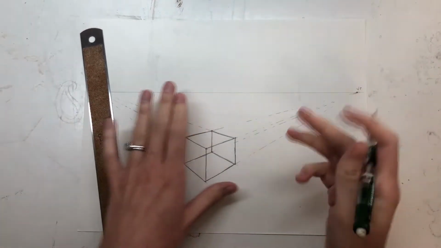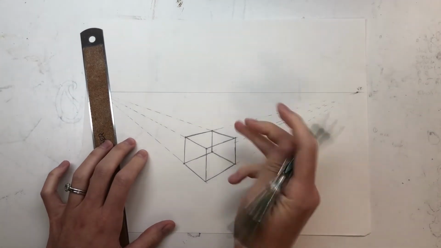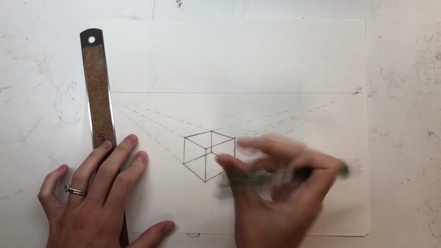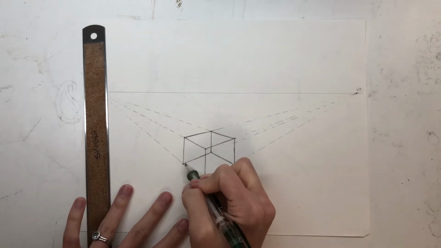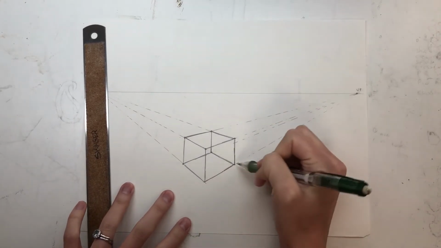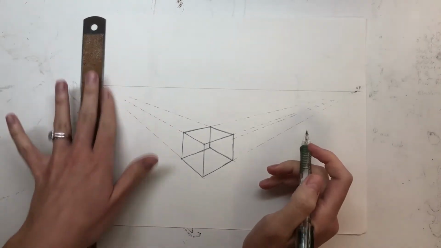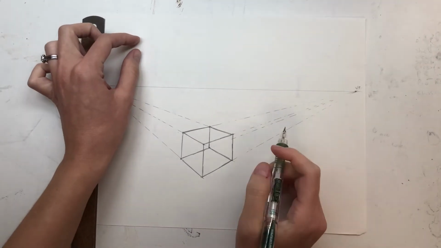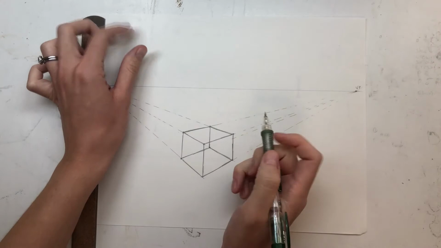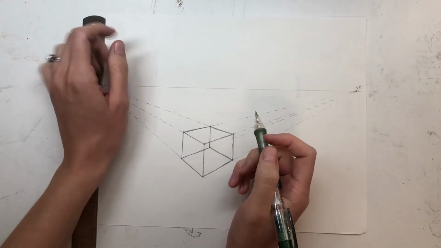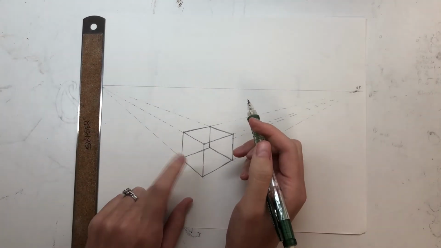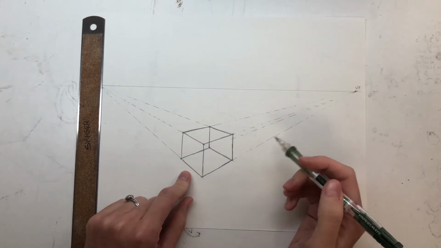Now, here's where we get to the instructions of the cast shadow. As you read in your book, there were a couple different ways to do a cast shadow depending on the kind of lighting source you have. So if you have an artificial source of light, then that's going to act in a way as kind of like a vanishing point, that light bulb that you're using. What your quiz is going to ask for, and what I'm going to show you, is natural light.